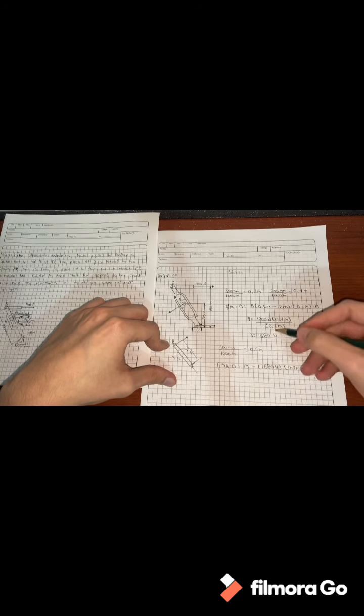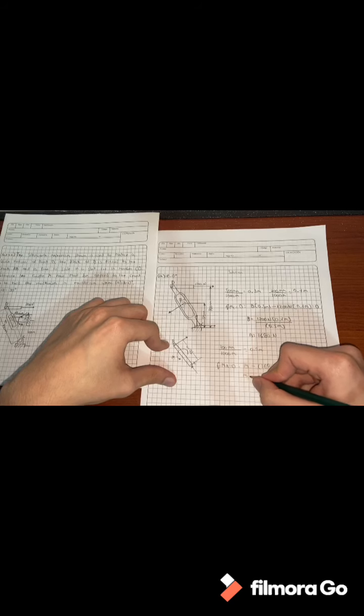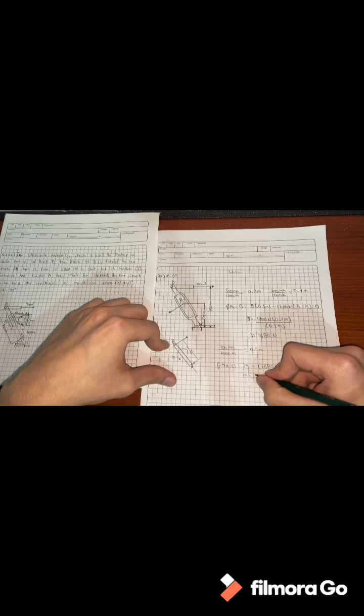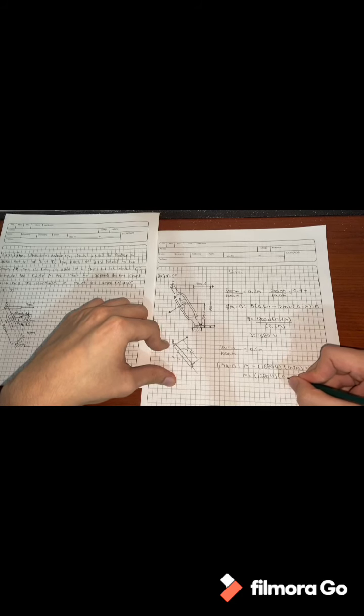We do the same as before. M is equal to 1680 newtons times 0.1 meters, and M is this value in newton meters.